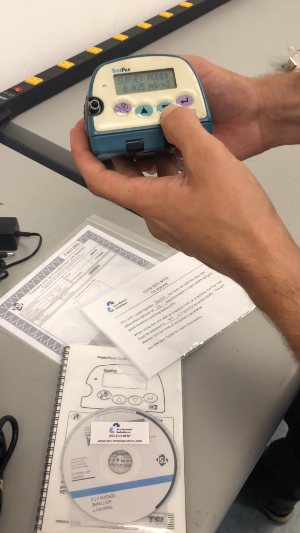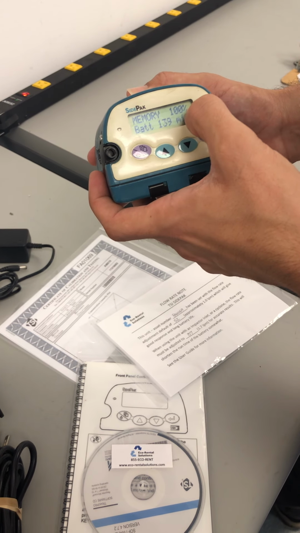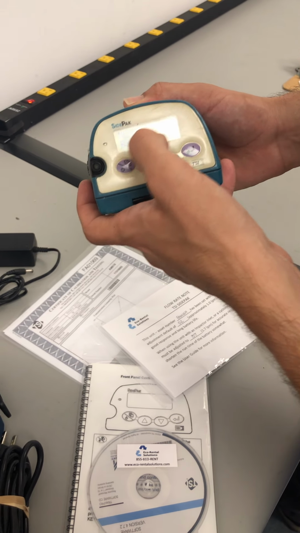So let's see. As we go through here, I believe we should be able to see a memory percentage left if you were data logging, and then here it has your battery.